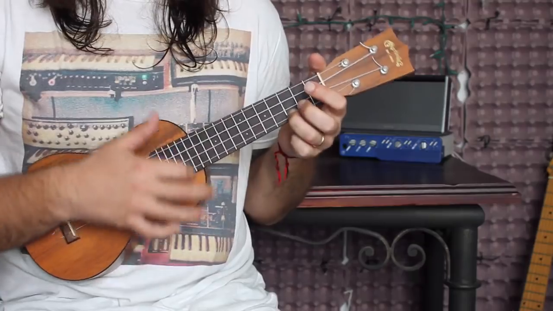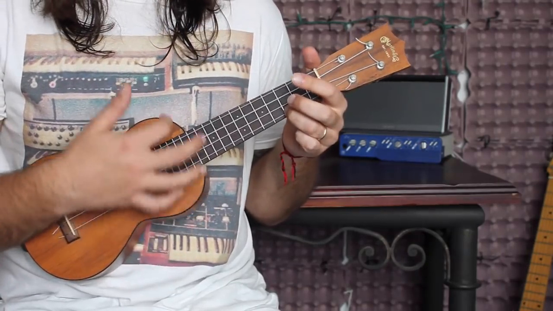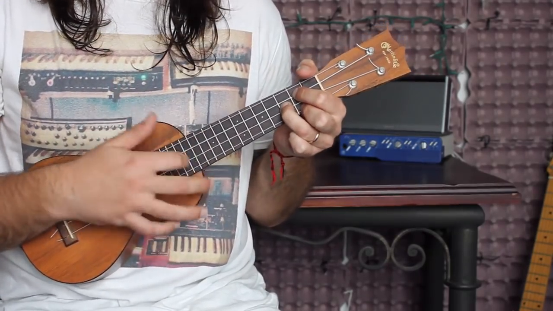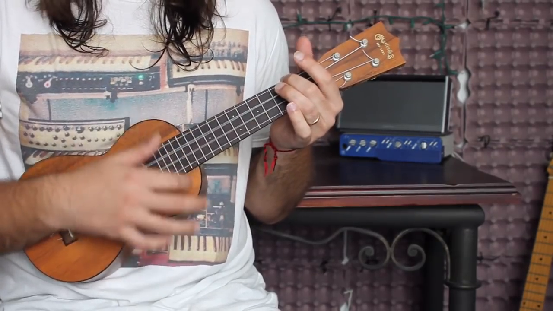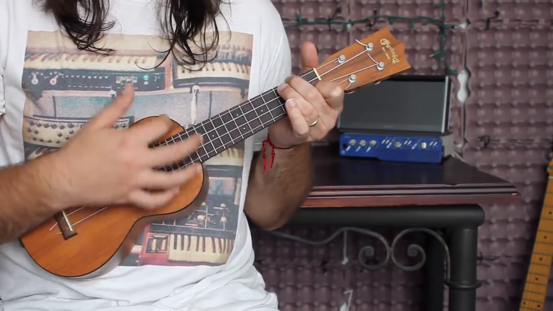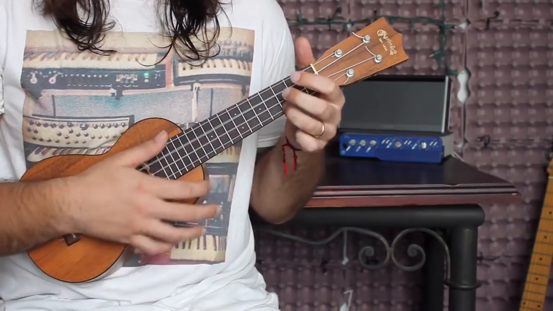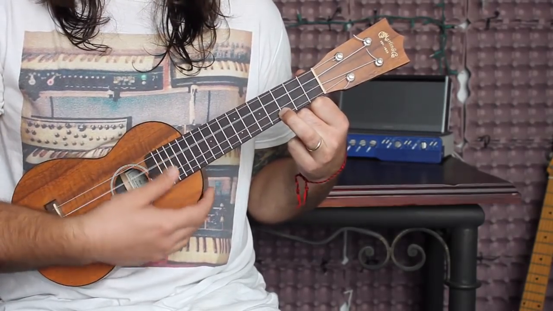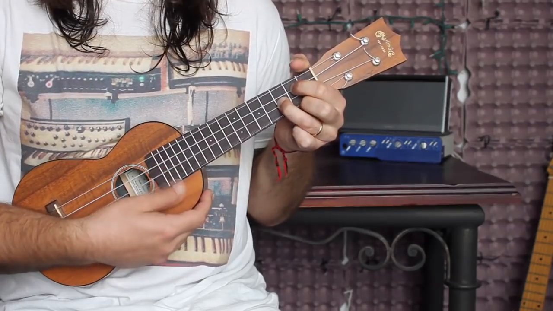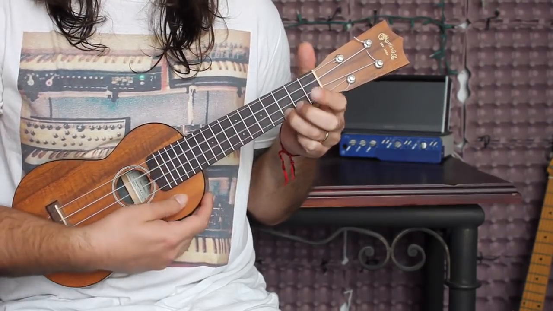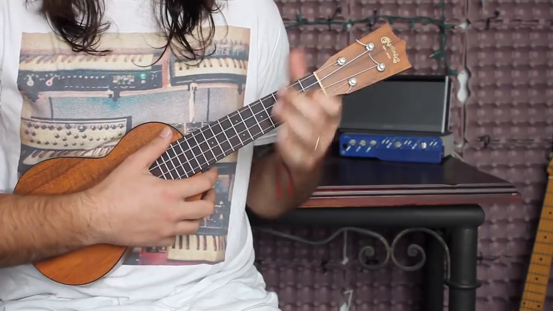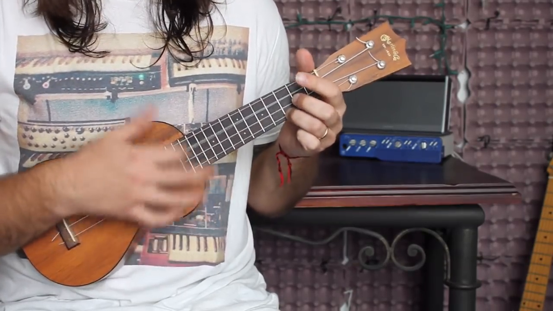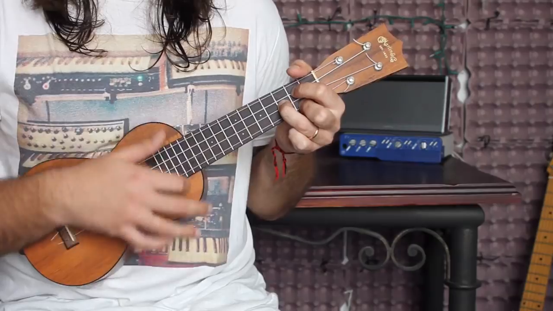For example, "I'm Yours" goes C, G, A minor, F. So what would that be? Well, we're in the key of C. We have a C, 1, 5, 6, 4. Okay, so you know that that progression works really well with pop music.